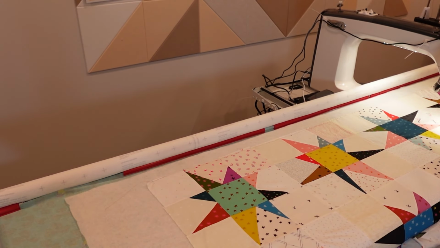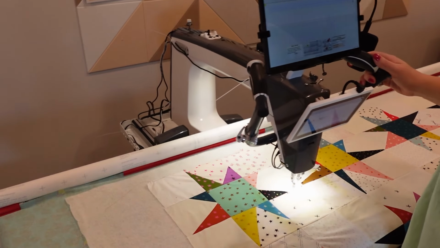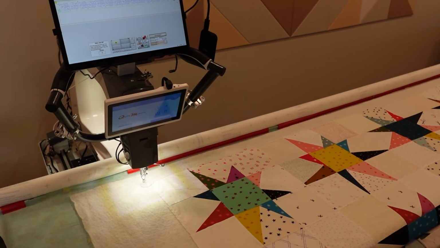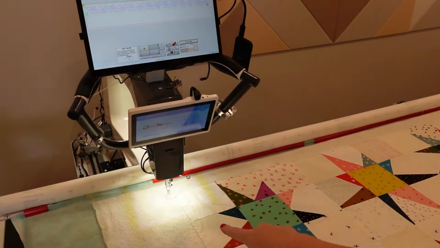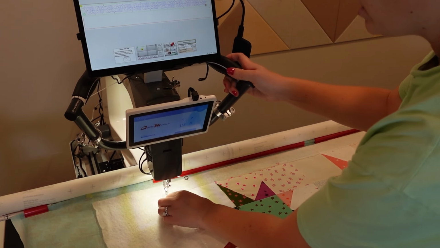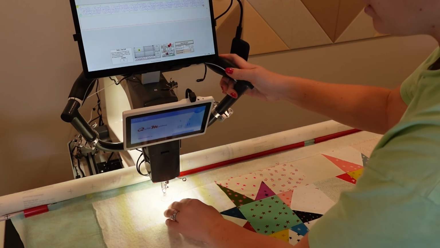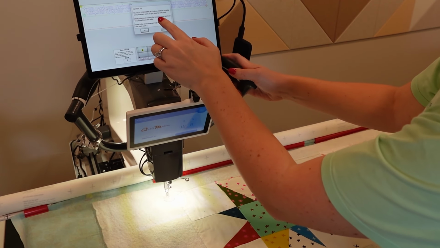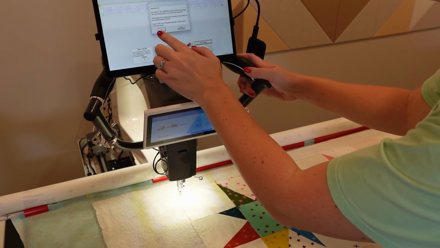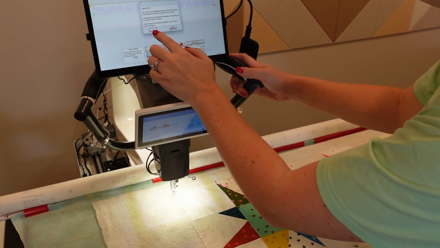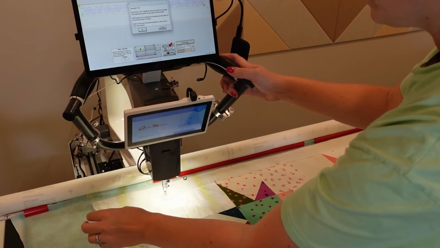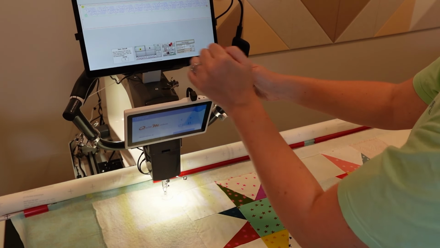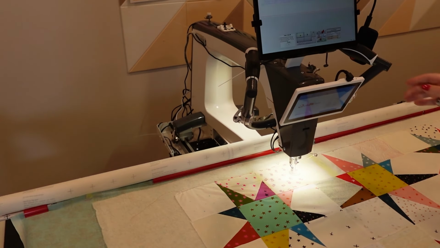You probably noticed me pointing at the A square button at the bottom of the screen there where it says A, and then it's like the upper left part of the rectangle. So that will be where you want the top left of your pantograph design to start. So I go ahead and grab the machine and move it up to the upper left corner of my quilt where I want the design to start. I usually go a little bit off of the quilt so that it's all the way edge to edge quilting, and then I go ahead and press that A button.